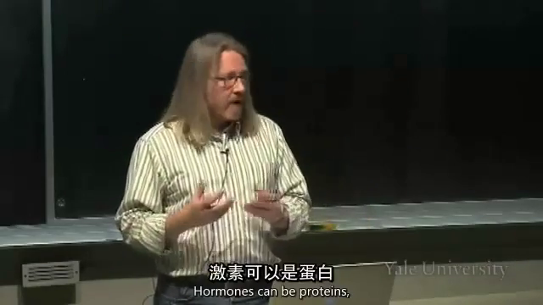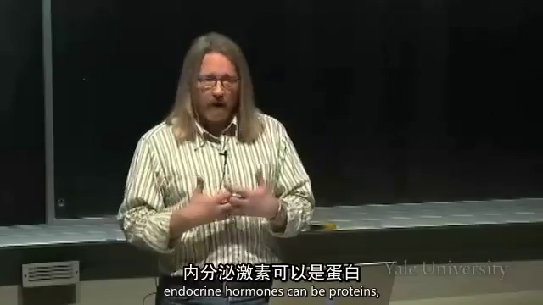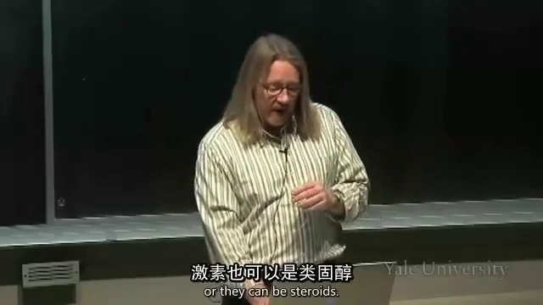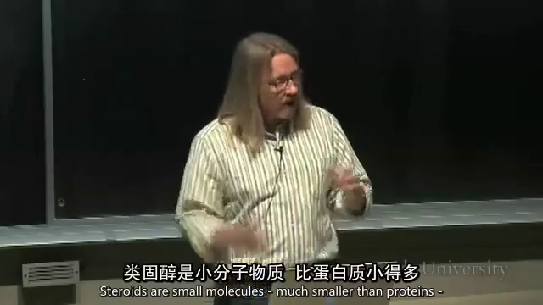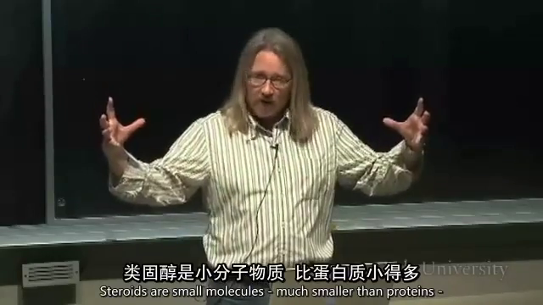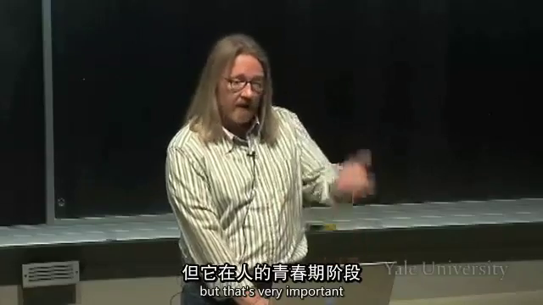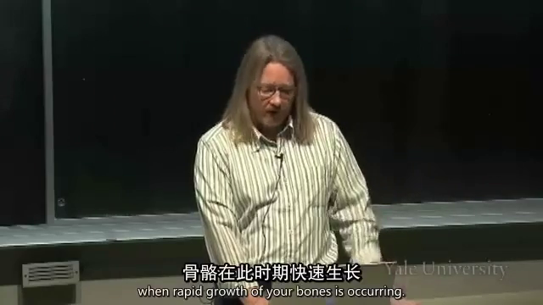But hormones can be proteins. Endocrine hormones can be proteins, meaning they're large molecules that are usually fairly water-soluble, or they can be steroids. And steroids are small molecules, much smaller than proteins, smaller molecules that tend to be hydrophobic or lipid-soluble. Examples of protein hormones are insulin, which we've talked about before, and glucagon, and growth hormone, which we haven't talked about, but that's very important during periods of life like adolescence, for example, when rapid growth of your bones is occurring.